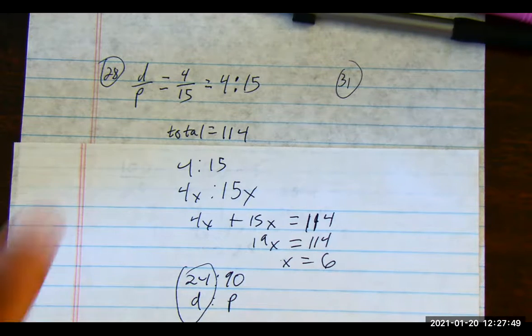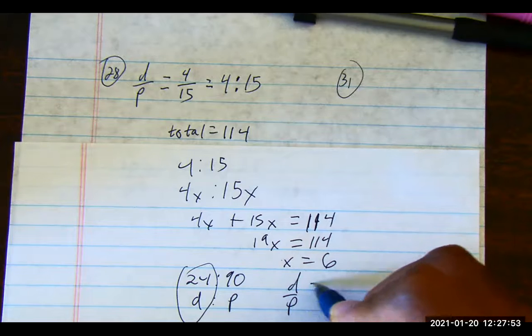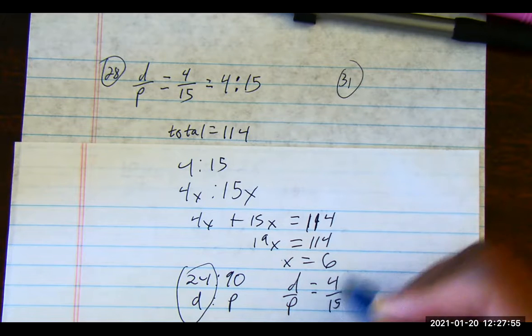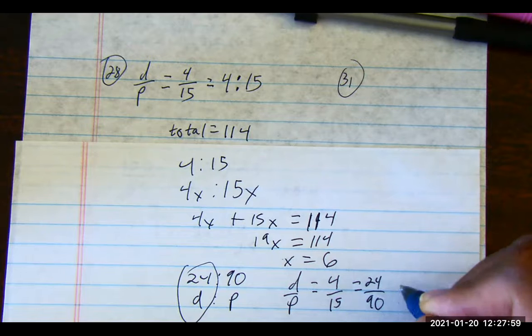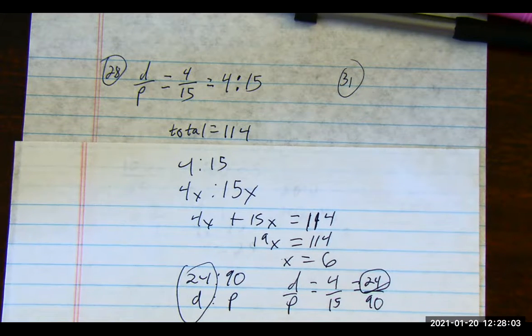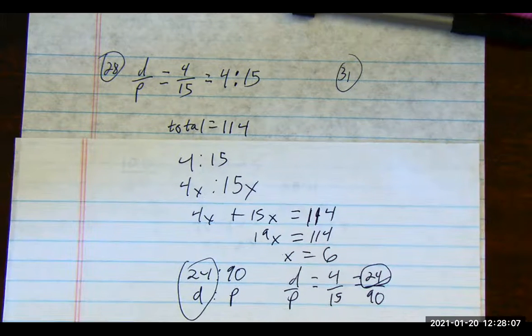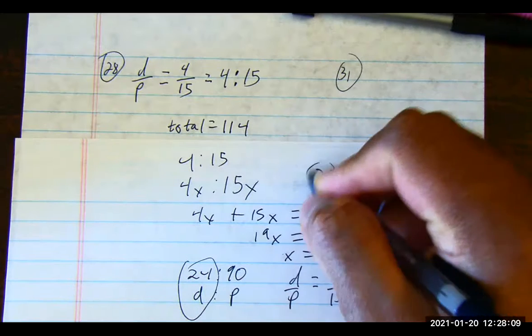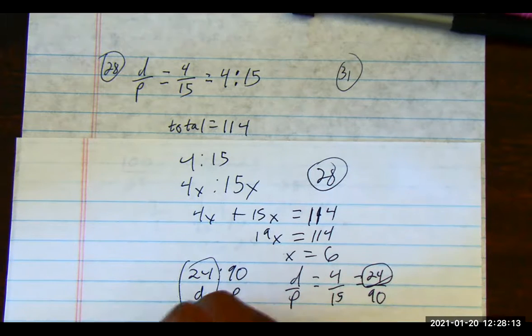So again, dreadnoughts to parlors equals 4 to 15, which in this case equals 24 to 90. So there are 24 dreadnoughts and 90 parlors. 90 plus 24 is 114. And this was number 28. Off to do number 31.